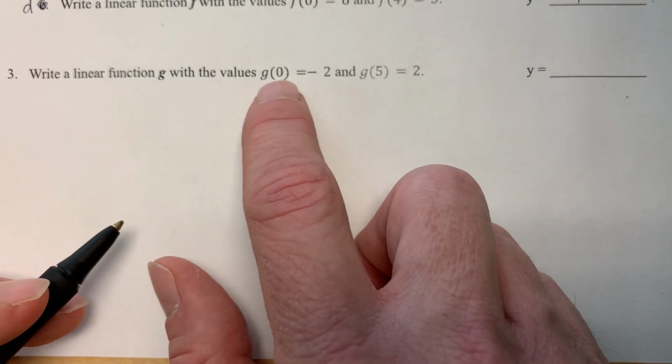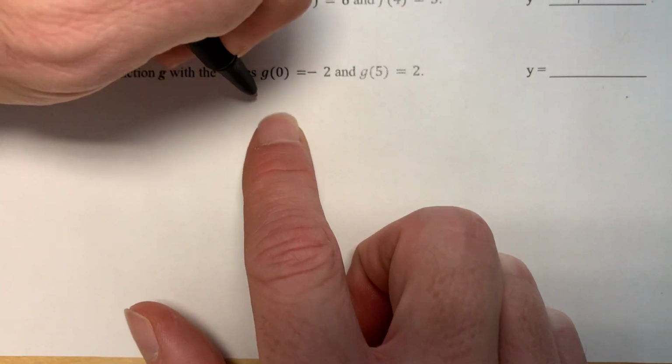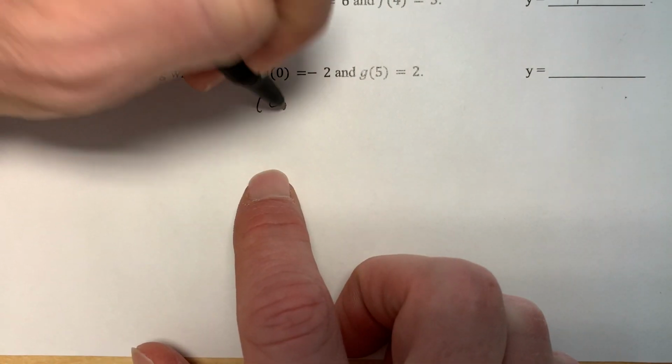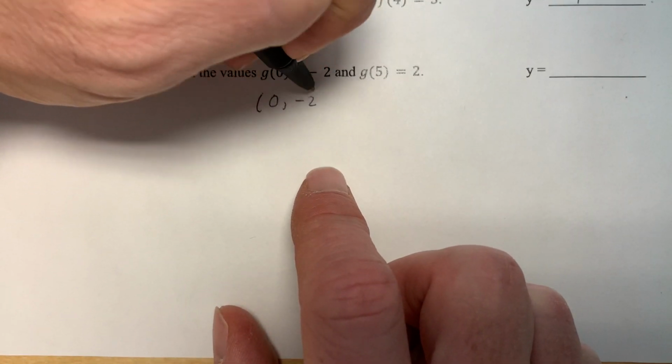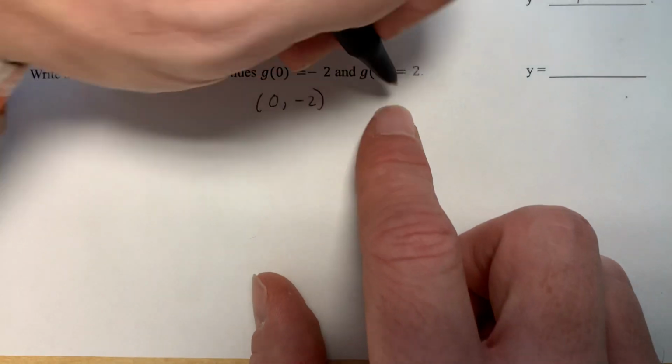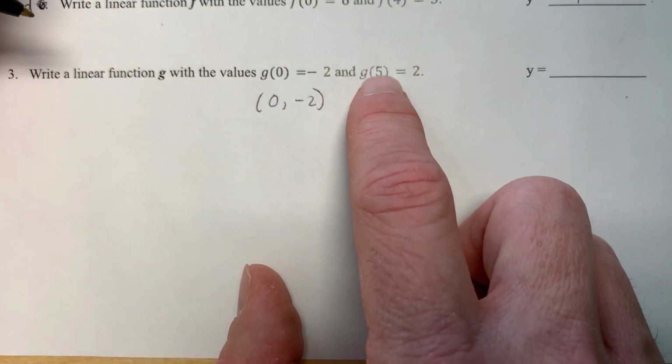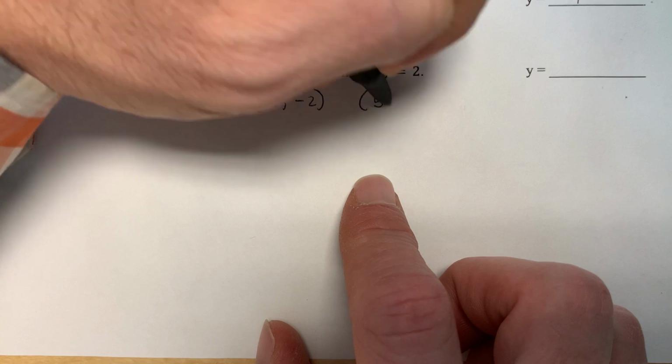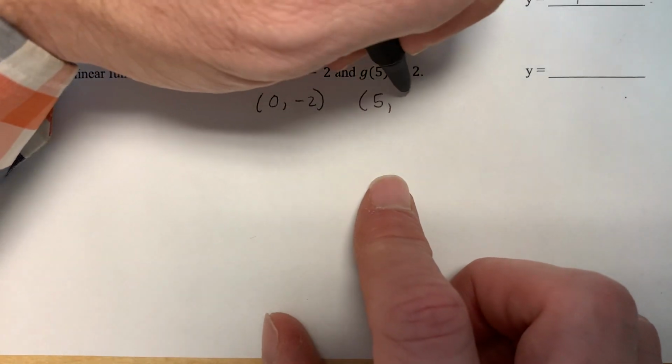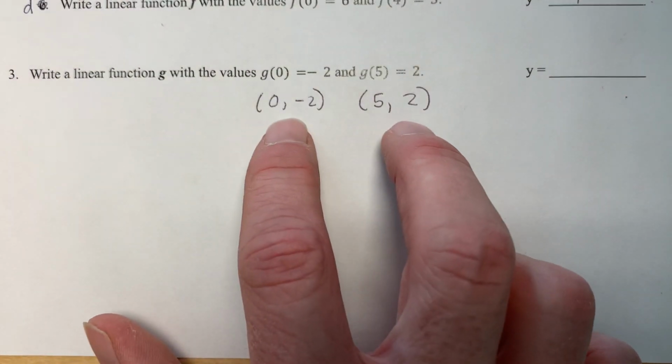So first of all, when I see this here, I know that if we have an x value of 0, a negative 2 will come out. So that's one of our points. And I know that if I have an x value of 5, a positive 2 will come out. Okay, so now we have 2 points.